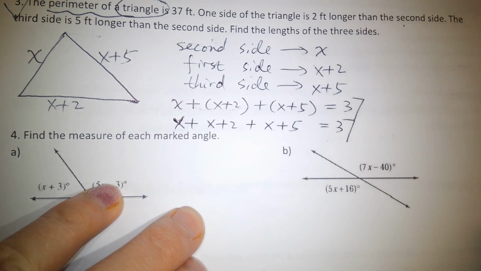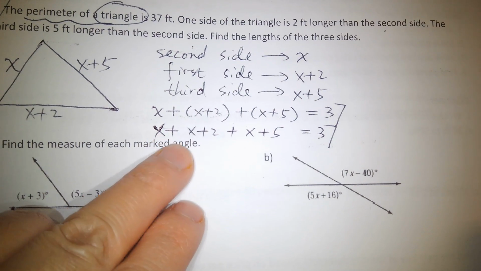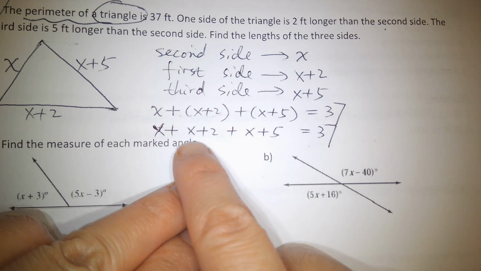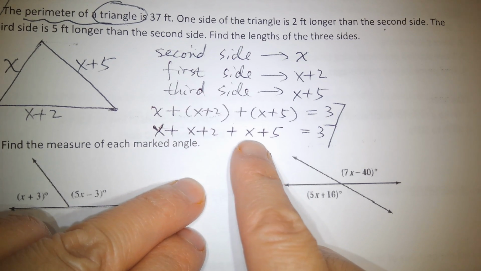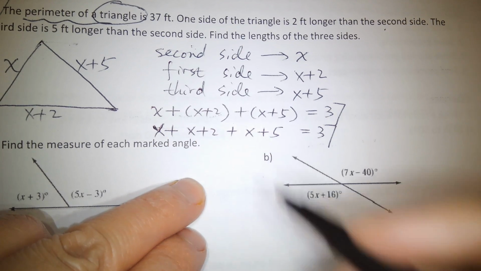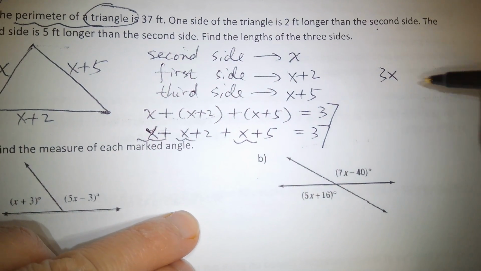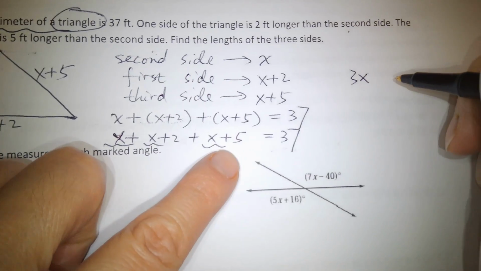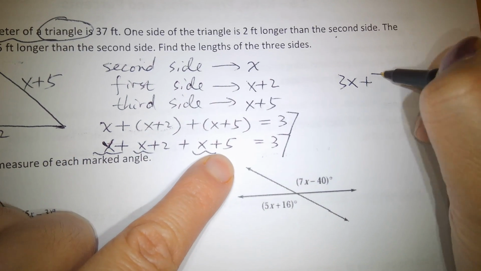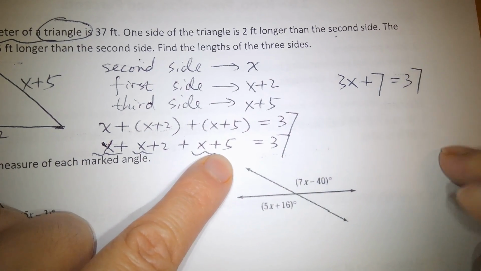equals 37, right? Now, any like terms on the left-hand side? Yes. X, 3x, right? 2 plus 5 give us 7 equals 37.